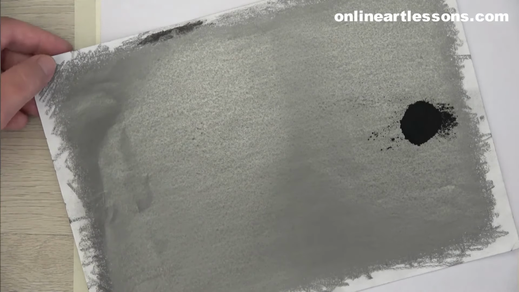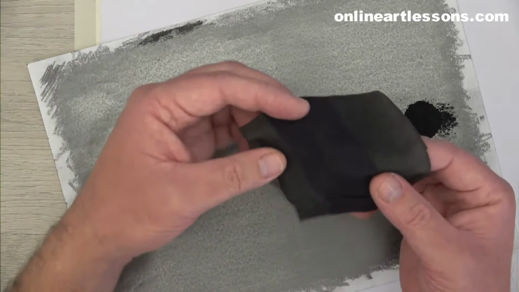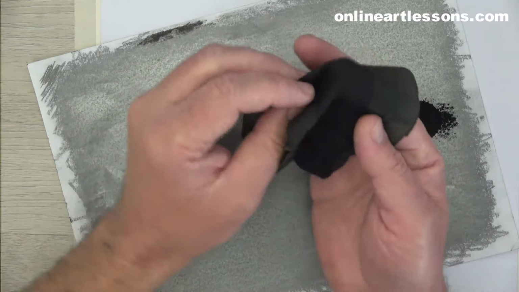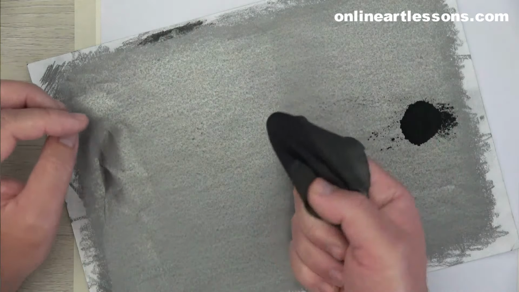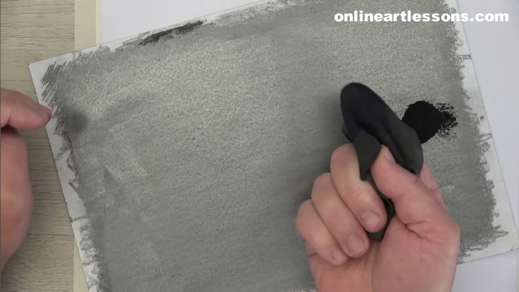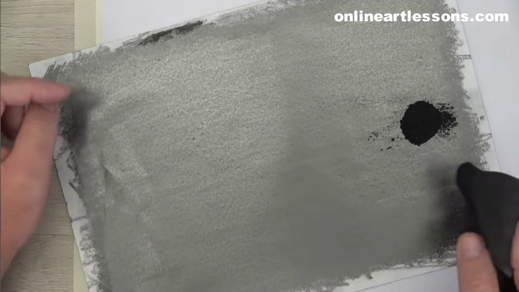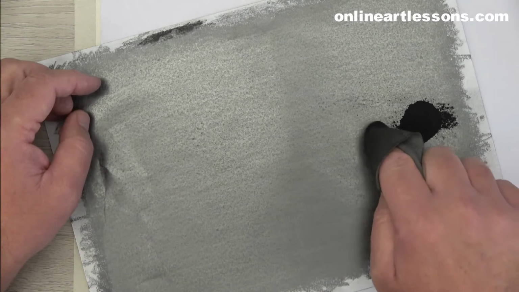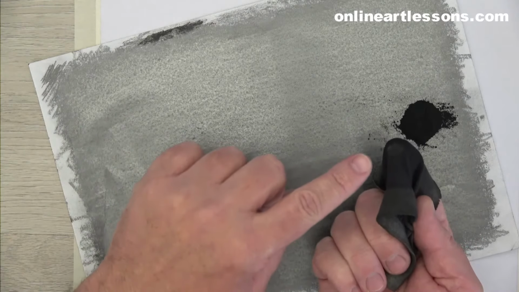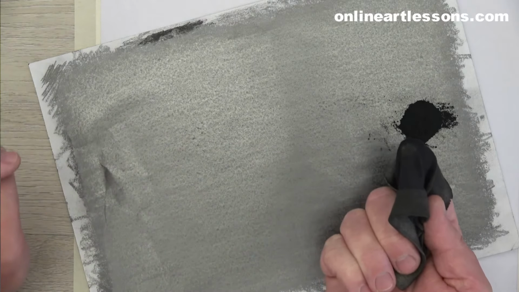So I'm going to use this, and as I go along I'm generally going to put my finger inside the cloth like that. Now I can pick up some of the graphite on here, or I can dip into the pile of graphite if I want to go darker. You can see the graphite lying there.